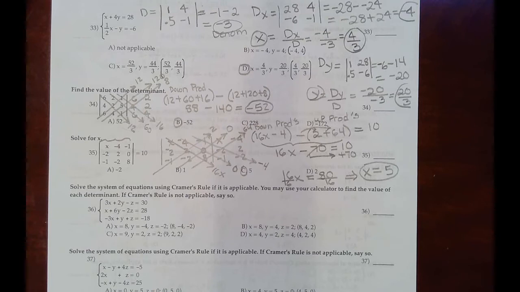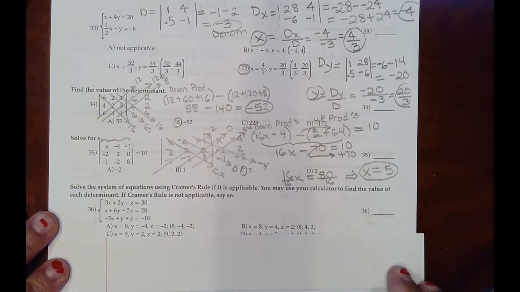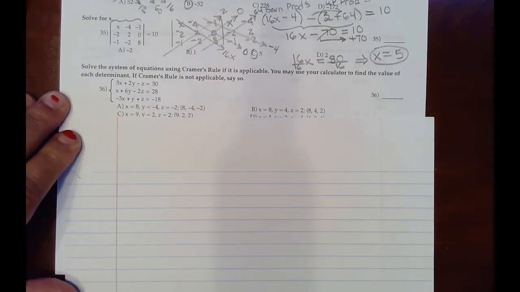Okay, moving to the bigger system. Here I'm allowing you to move to your calculator completely. You still have to set up the determinants, but then you can pop them into the calculator instead of doing all these arrows 3 times in a row. So 36 and 37 are our opportunity to practice for this extended type of system. I'm going to move over to paper because I'm going to need it. For this first problem, let's go ahead and set up all our determinants.